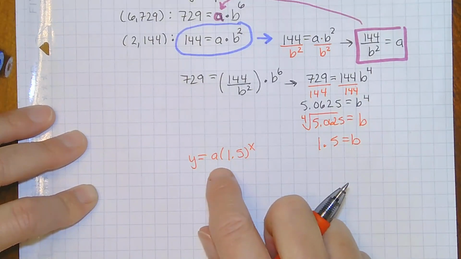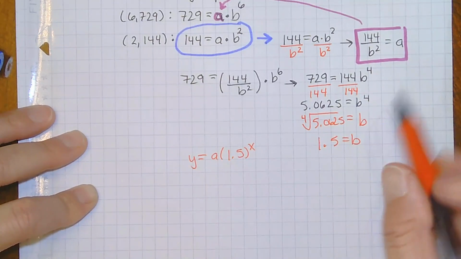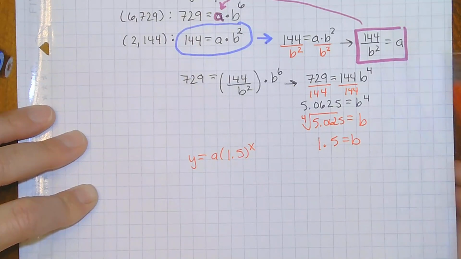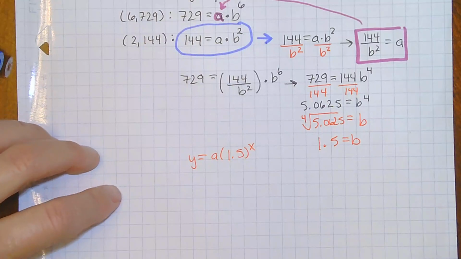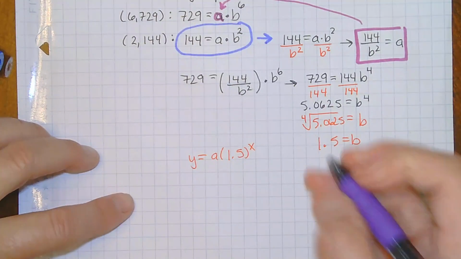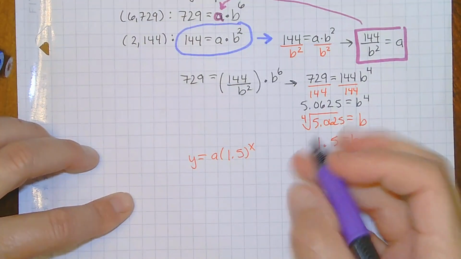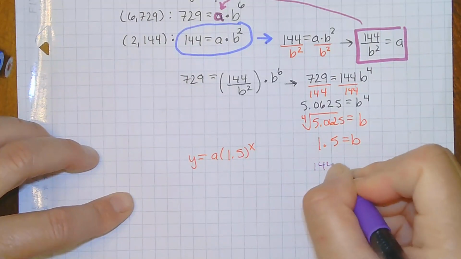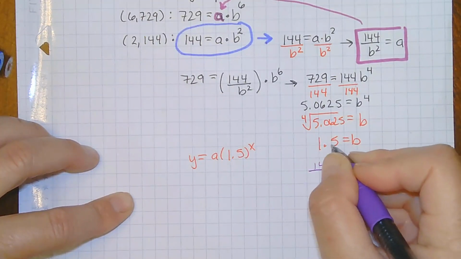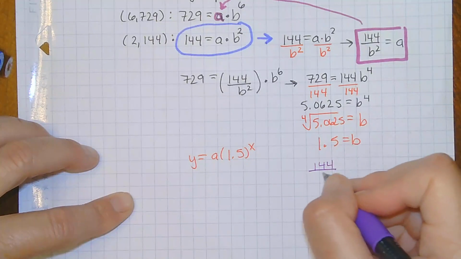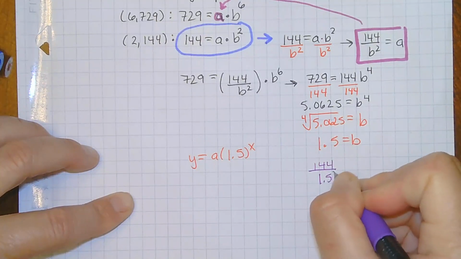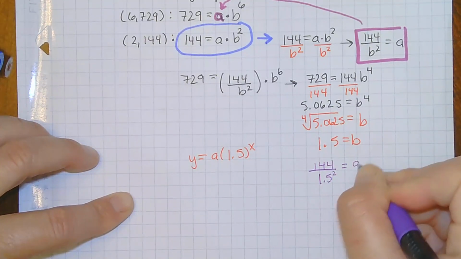Now to find your a, I can just substitute it into this equation. Because of this equation, I know that I'm going to get 144, and instead of it being b squared, it's going to be 1.5 squared, and that's going to give me my a.